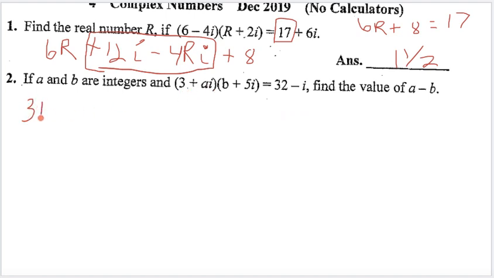3b plus 15i, and then I have this, which is abi, plus abi.